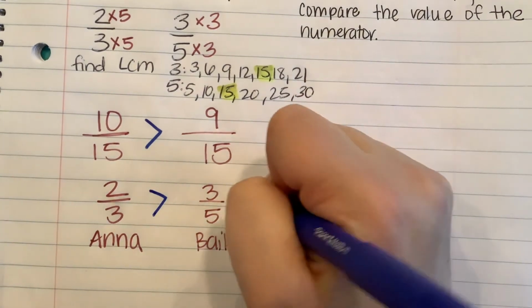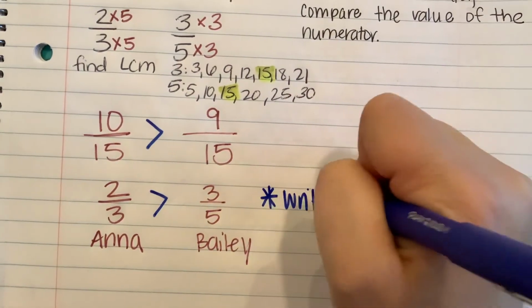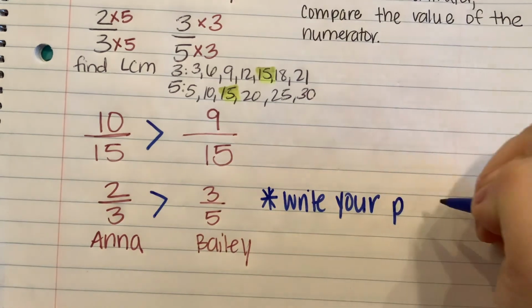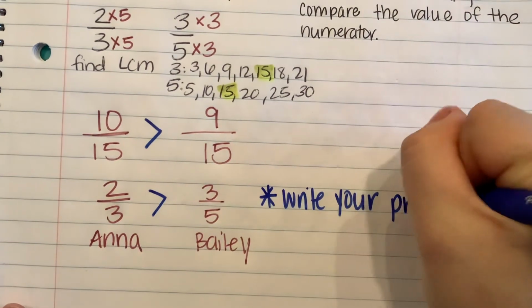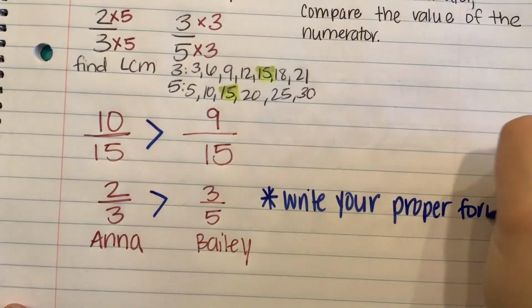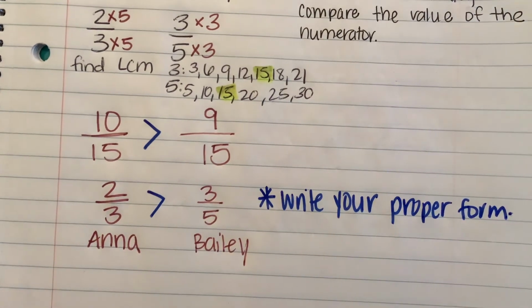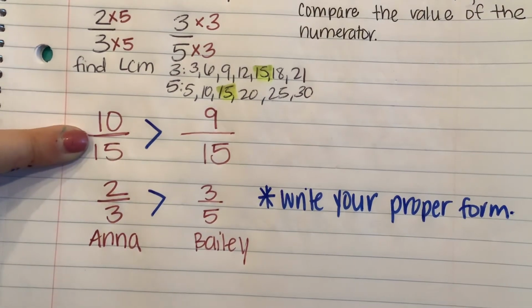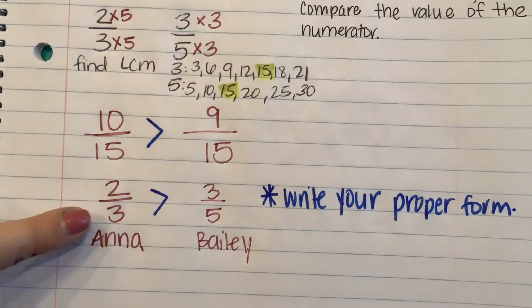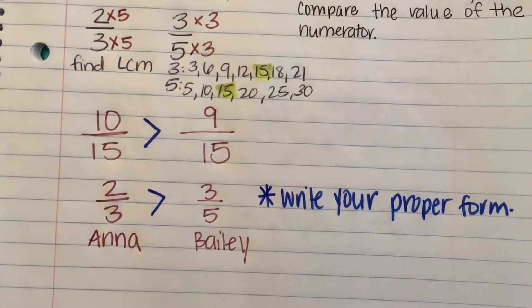So when you do that, you want to write your answer in the proper form that the question is asking you for. Okay, even though we did the step with the common denominator, the question was asking us to answer this way, written in the original format with my numbers 2 over 3 and 3 over 5.